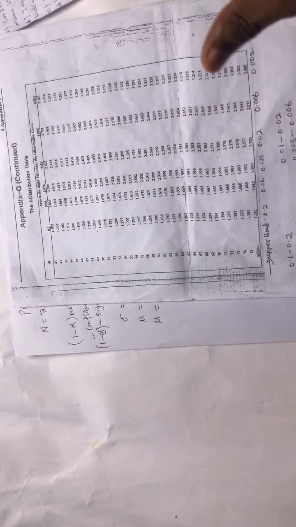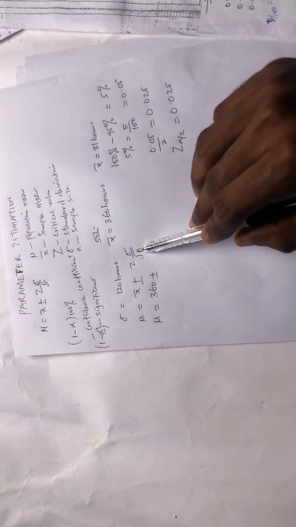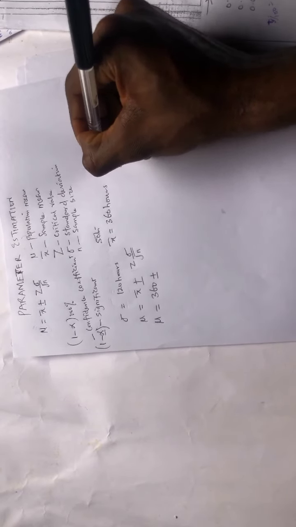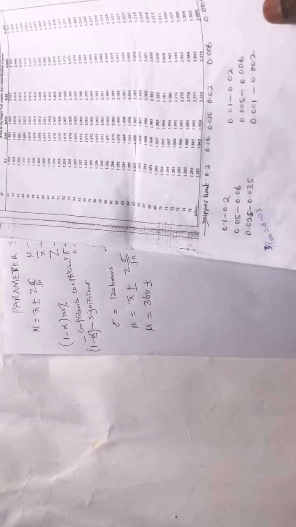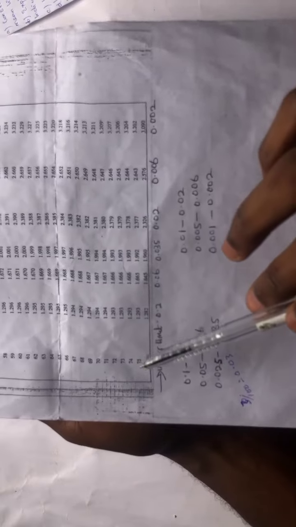When dealing with this t distribution table, look at this value here, df, which is the degree of freedom. The value of the n that we have here was actually 81. Now looking at this table, we won't see 81 on the table, right? The table ends at 75. If you look below that, you see infinite. That means the 81 falls on the infinite.